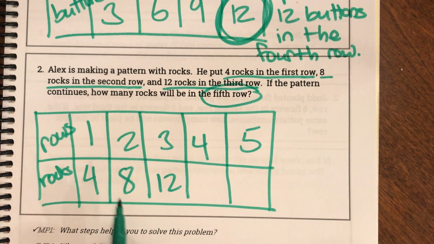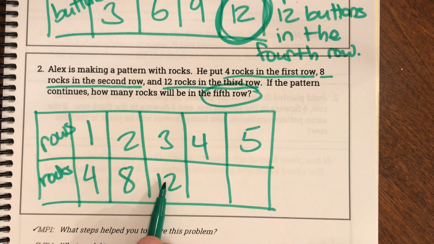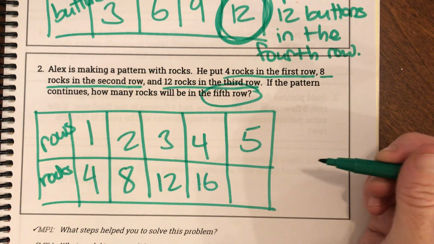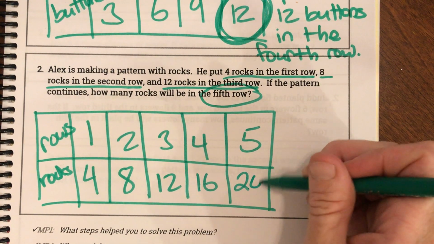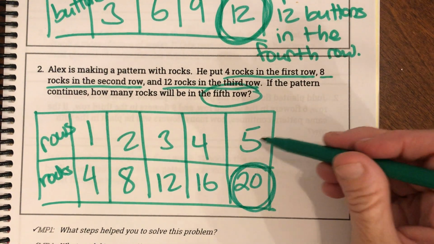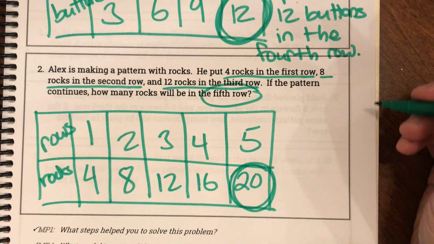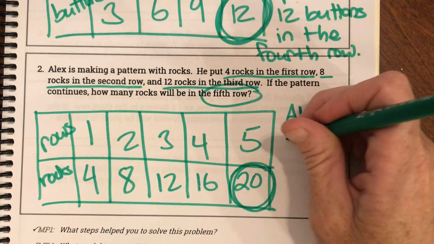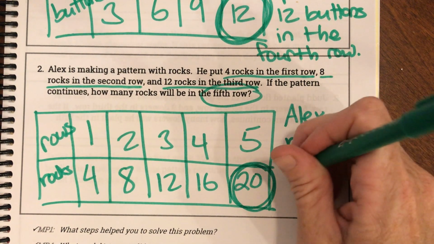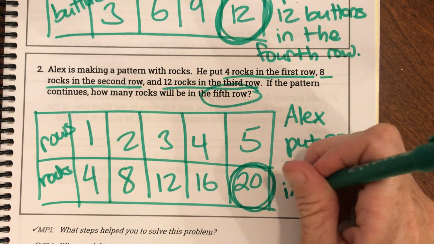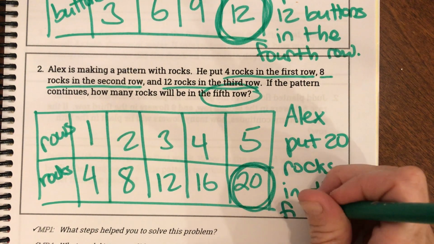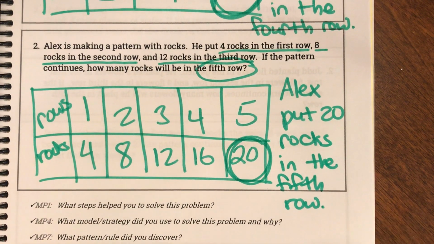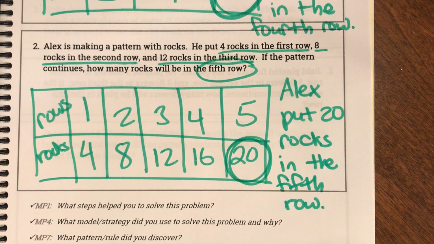So what are our rocks counting by? 4, 8, 12. Looks like they're counting by 4s. So what's 4 more? 16. And 16 plus 4 is 20. So in the 5th row, there must be 20 rocks. Ready? So Alex put 20 rocks in the 5th row. That would be our answer.